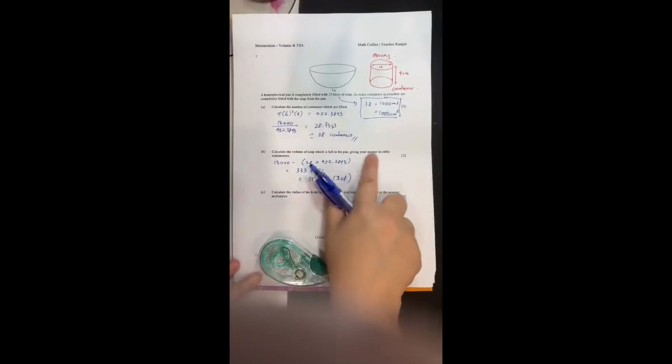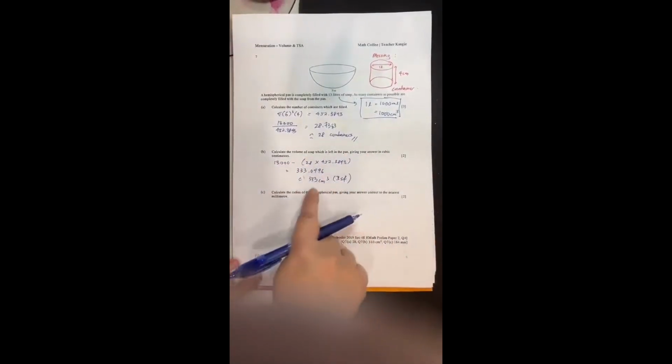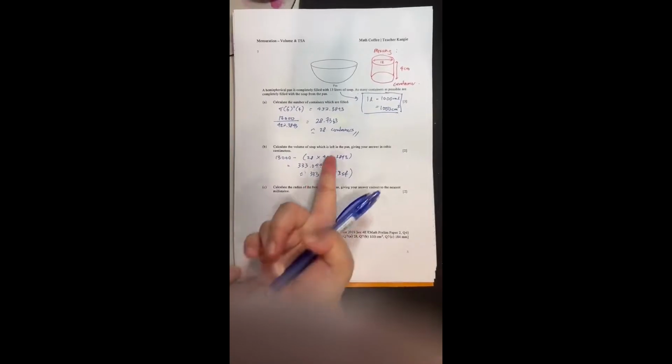3SF. No, this one they say round off, giving your answer in cubic size. Oh, can. Now this is just the unit, cm cube. So mine is cm cube and then I round off to 3SF. Okay, so that will be the remaining left in the pan.